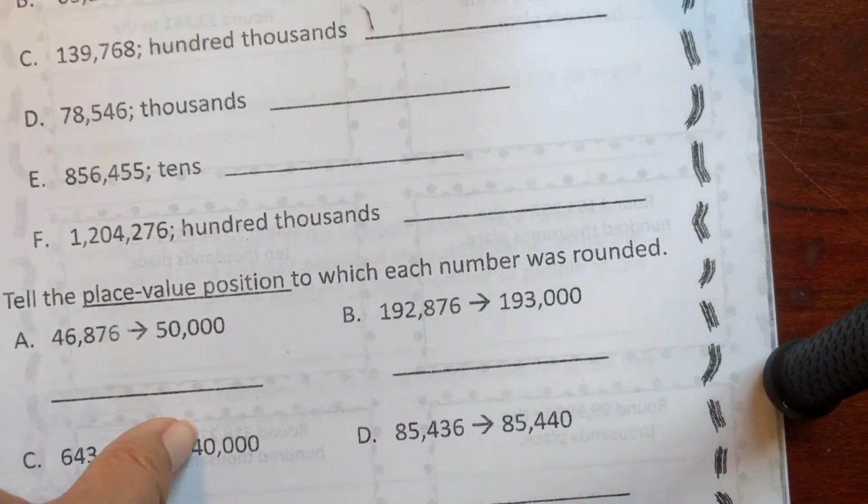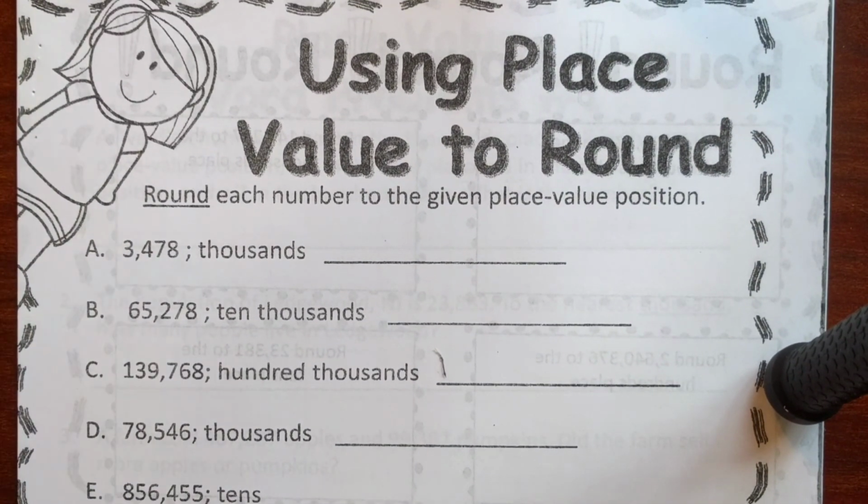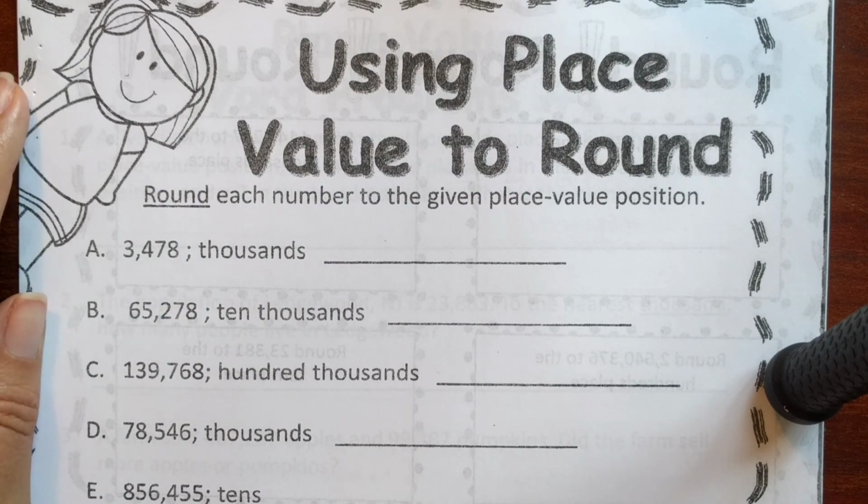Okay, rounding. This is something that we always need practice with. Round each number to the given place value. Your teacher may have taught you a little rhyme to help you remember what you're supposed to do.